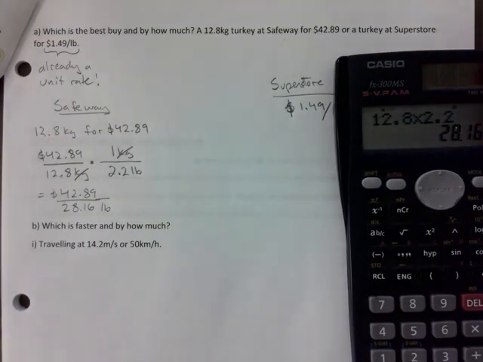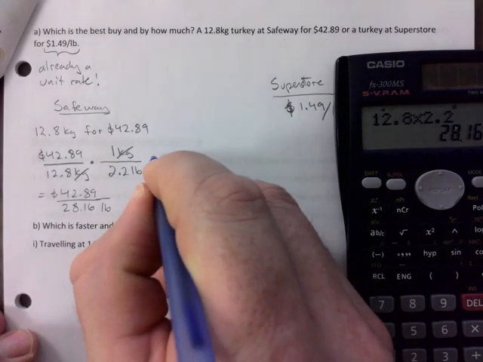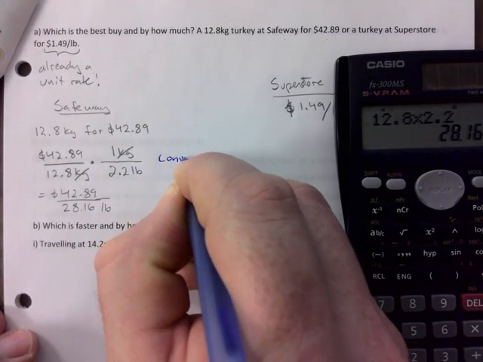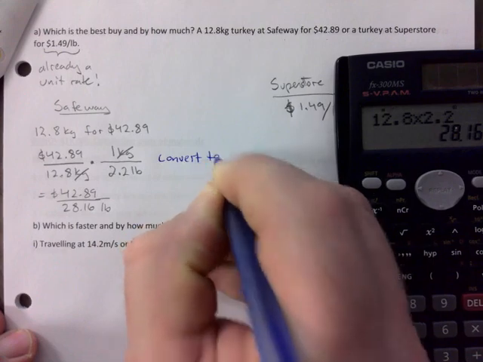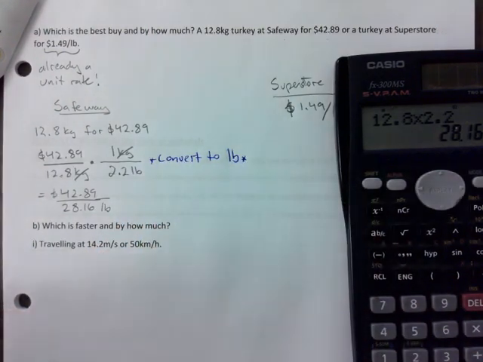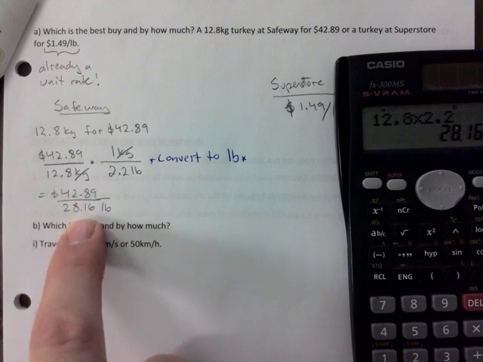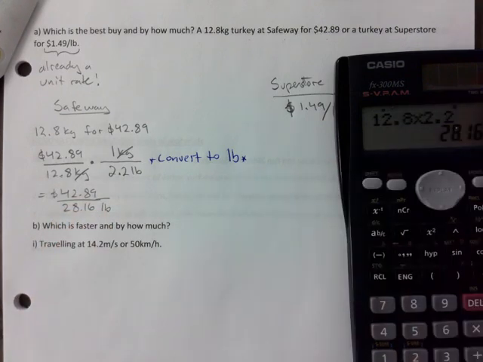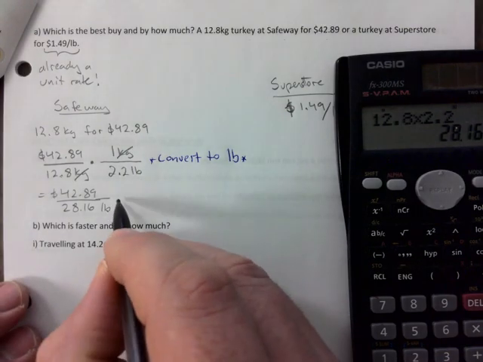So what did I just do here? I first converted to pounds. That's my first order of business, because Superstore had their price per pound, so I just first wanted the price for this many pounds. Now I'm going to turn this into a unit rate.